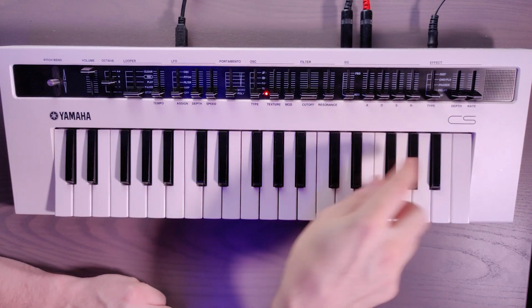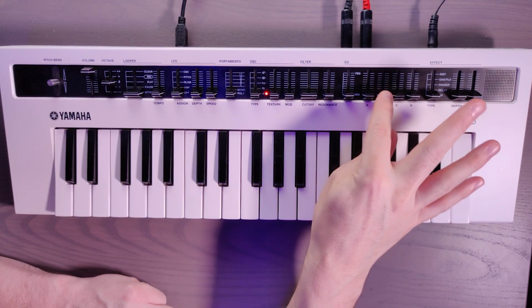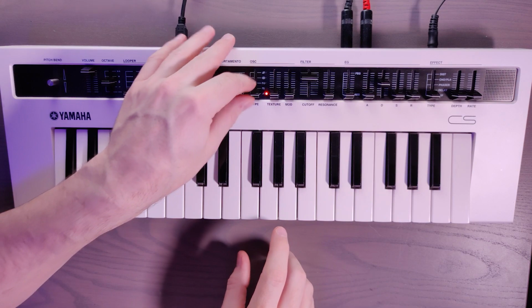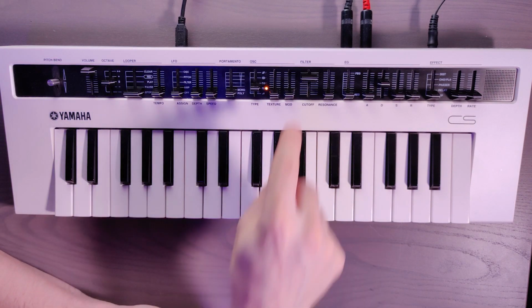For starters, let's look at how to create some interesting pads. Let's start with everything on 0, so we don't hear anything at all. Now we'll open up the decay and open up the filter. We'll start with a square wave. Nothing much yet.